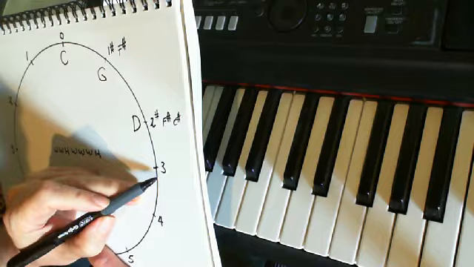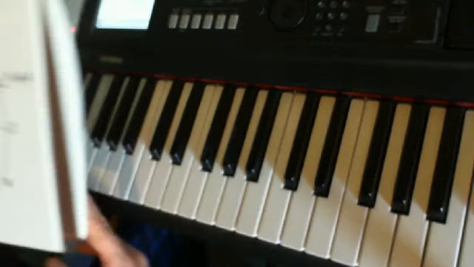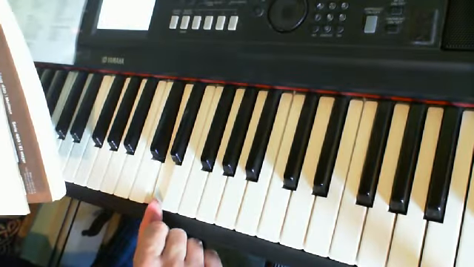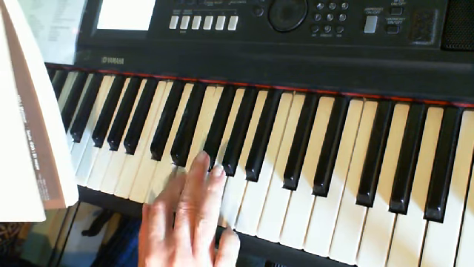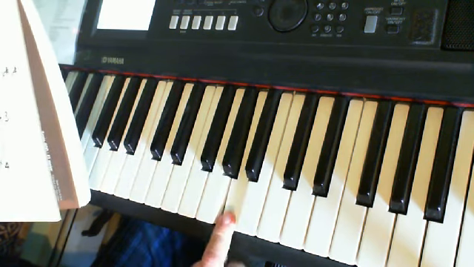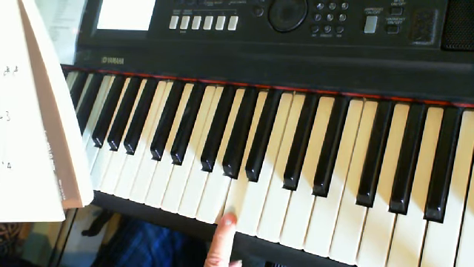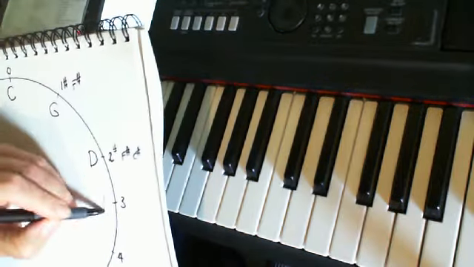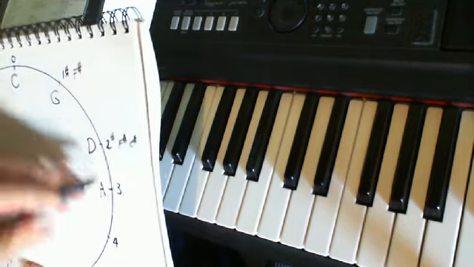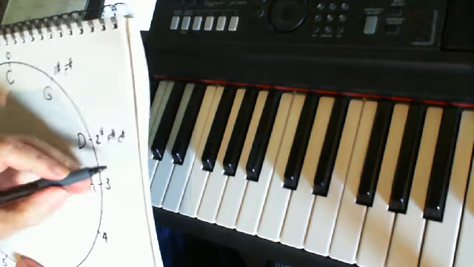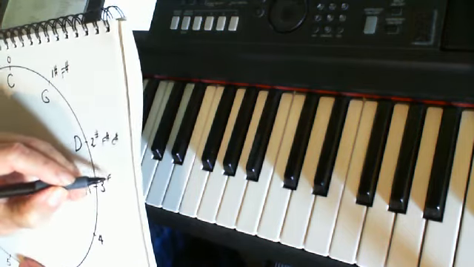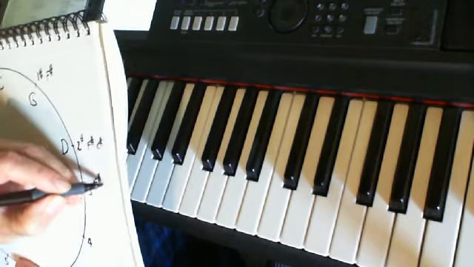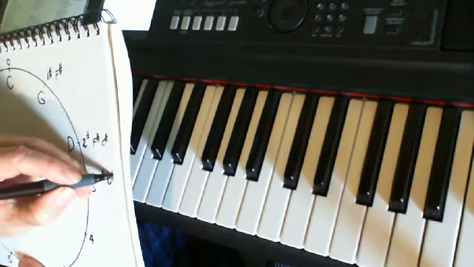Now what about 3 sharps? We go up 5 from D. 1, 2, 3, 4, 5. Now we're going to make a scale starting on A. And it's going to have 3 sharps, starting with F sharp and C sharp. And we're going to add another one.